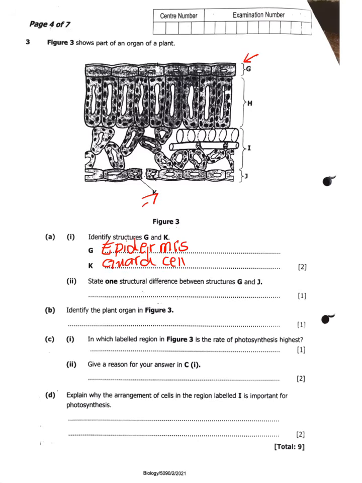So we can say guard cells are more irregular in shape than epidermal cells.